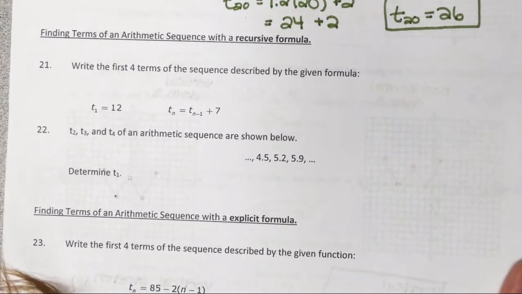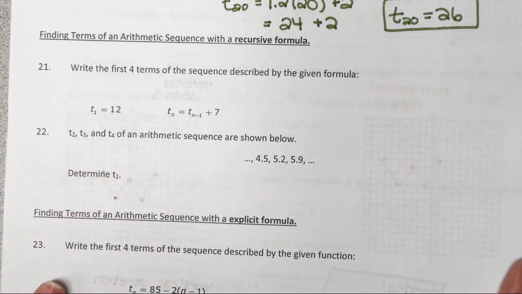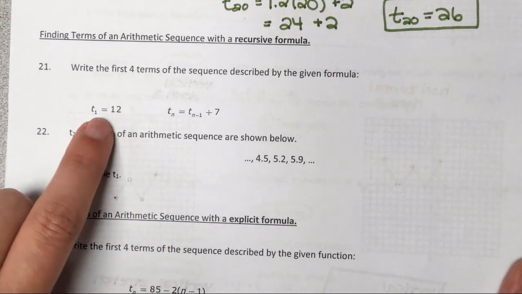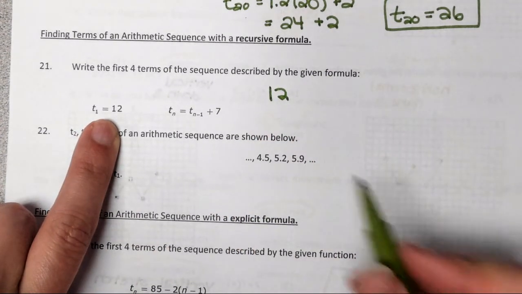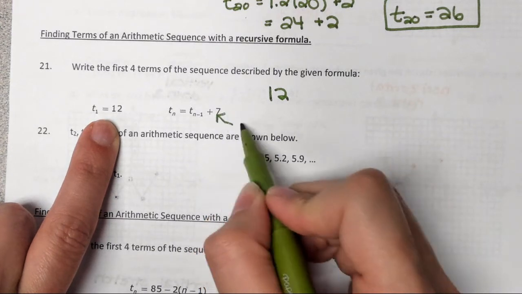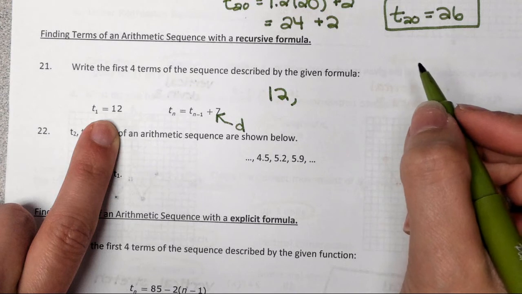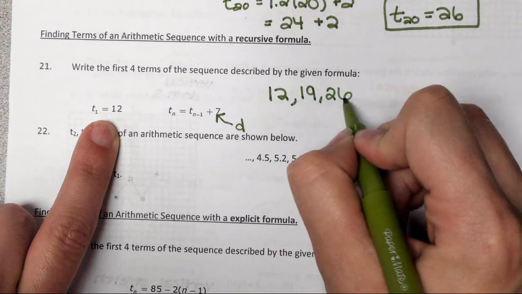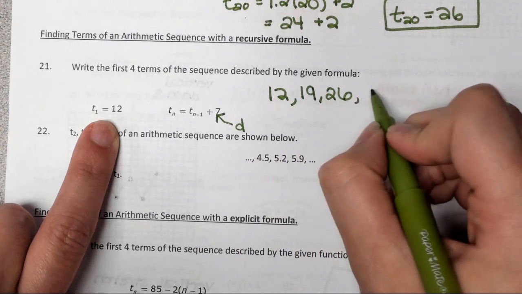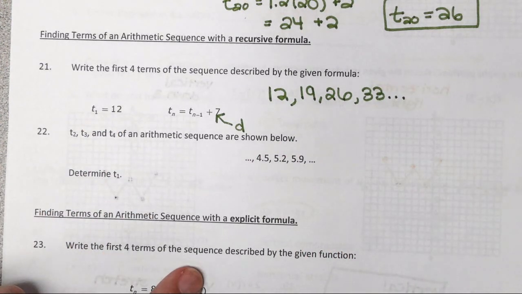This next part wants us to use recursive formula. Write the first 4 terms of the sequence described by the given formula. T1 is 12, so we're starting at 12. This is recursive formula, so this is our D. So each time I'm adding 7. So the next one would be 19, plus 7 would be 26, plus 7 would be 33. And that's the first 4 terms.